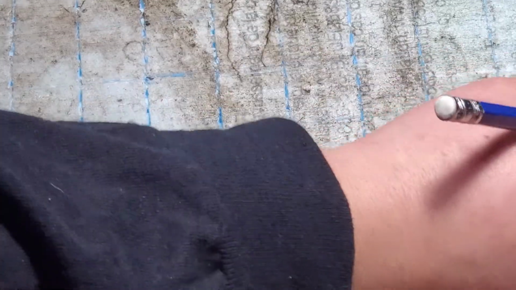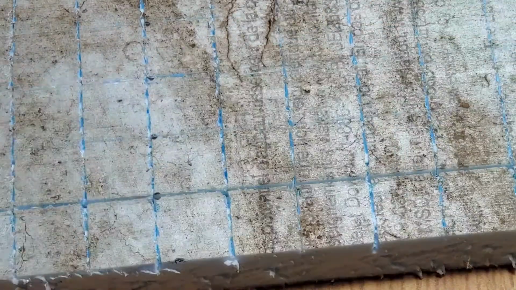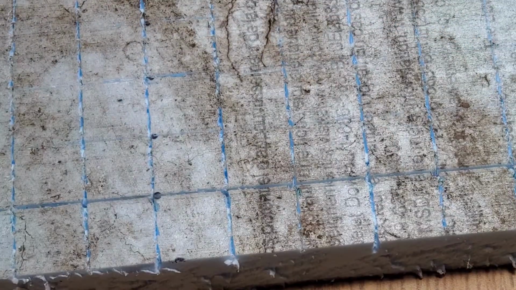You're going to take a pencil and just run it a few times down each one of those lines to open up the space that you've created and get a little bit of that foam out. What this does is actually creates a very clear definition of where each tile is.